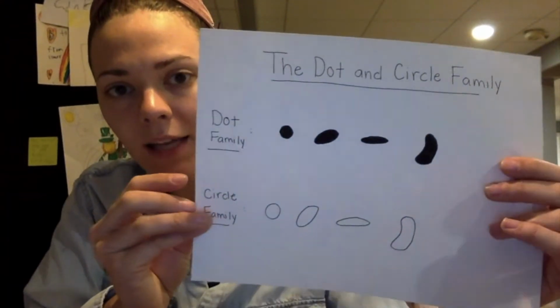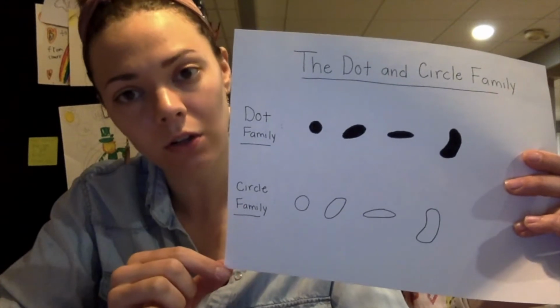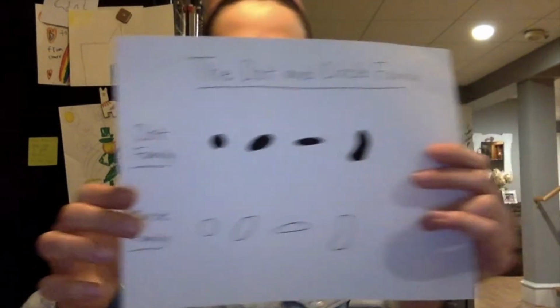But the dot is colored in, whereas the circle is empty. So today we're going to be practicing drawing dots as well as circles.